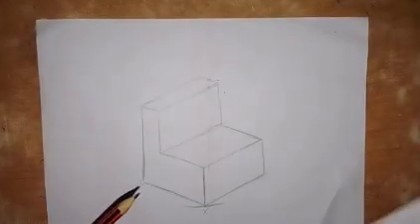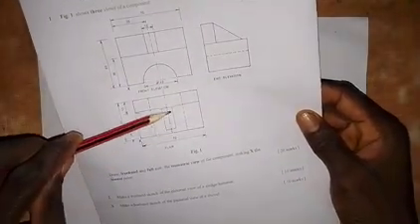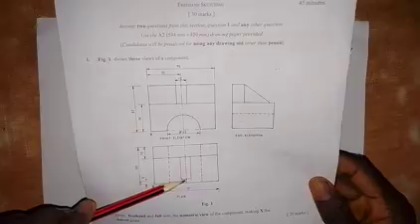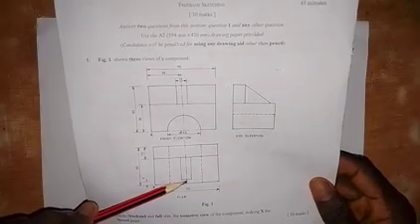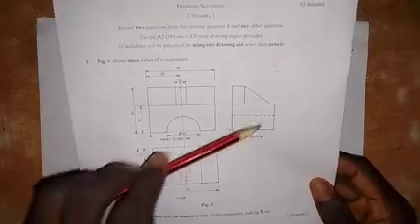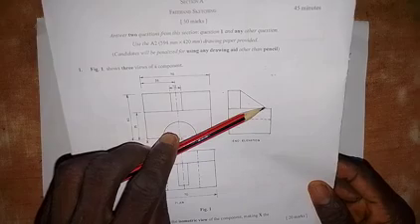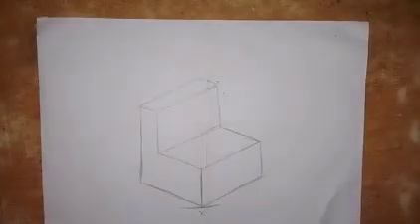Now, if I look at the web, there's a little distance between the end of the plan and this line here, which is this point in the end elevation. So we need to create that distance.